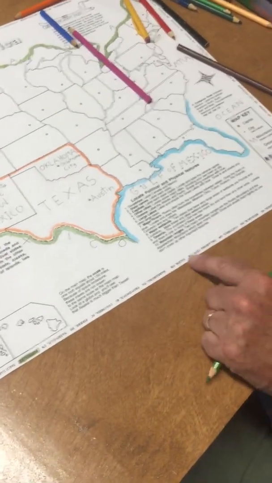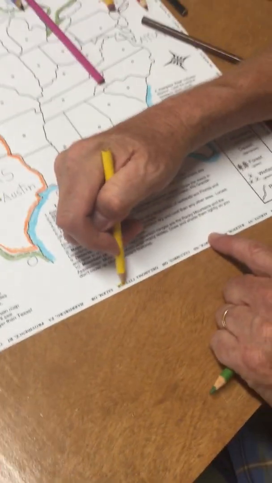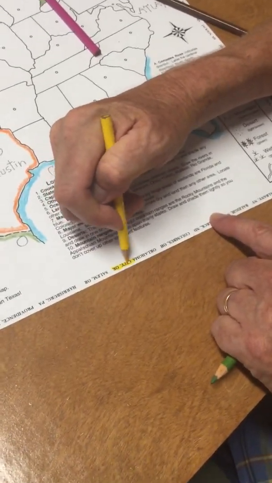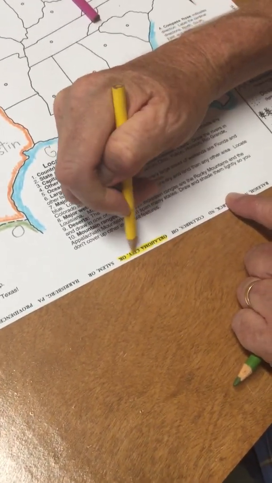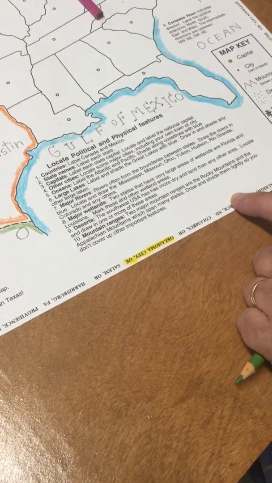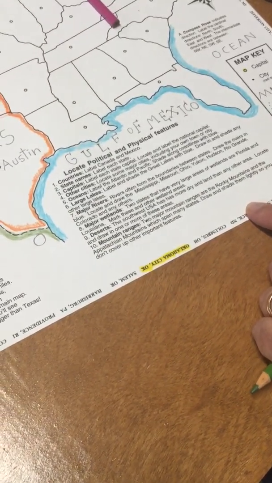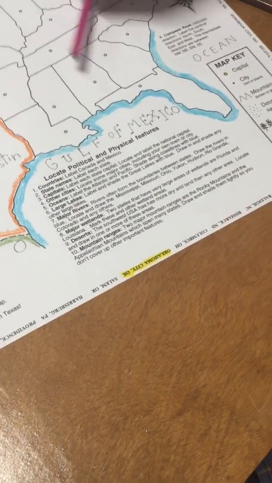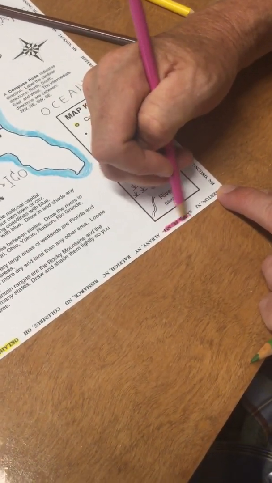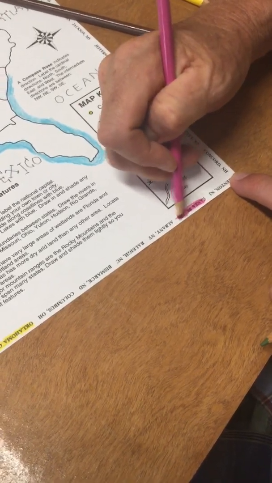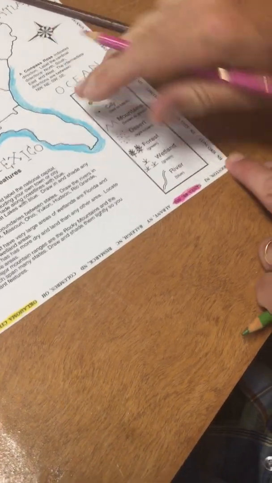We've also got Oklahoma City. You can use any colors to highlight this. Okay, and also Santa Fe. Let's pick another color here. Santa Fe, New Mexico. And what this does, it creates a nice decorative border.